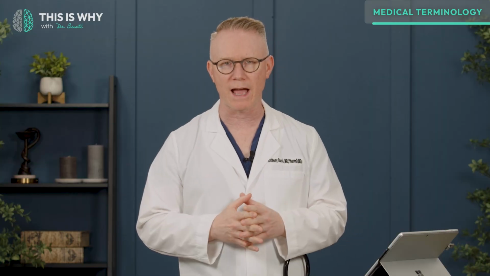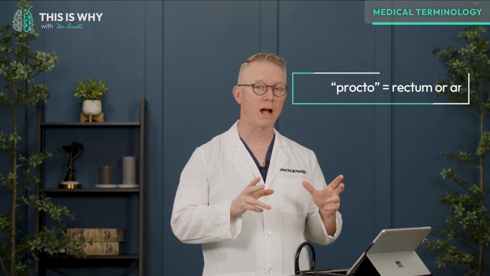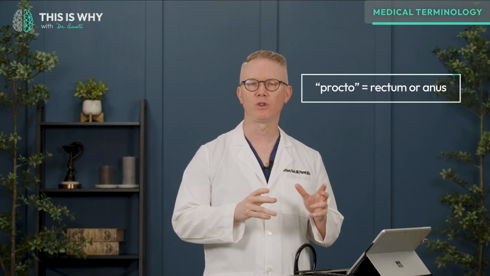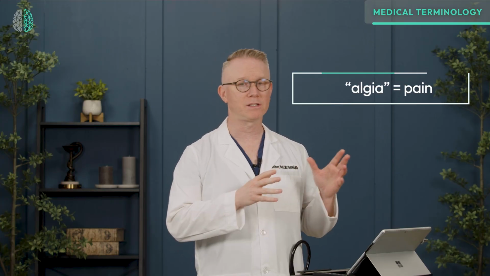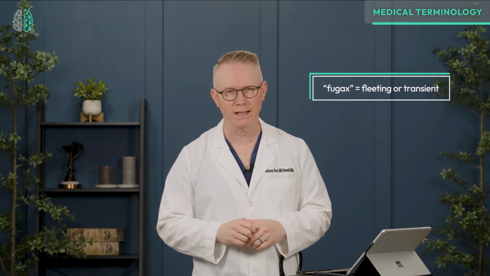So let's start with the term itself, because as always, the name is going to do more work than we think. Proctalgia Fugax. Let's break down its origin and etymology, and also its first introduction in the literature. Okay, now, procto refers to the rectum or anus. Algia means pain, okay? And then fugax means quickly fleeting or transient in nature.